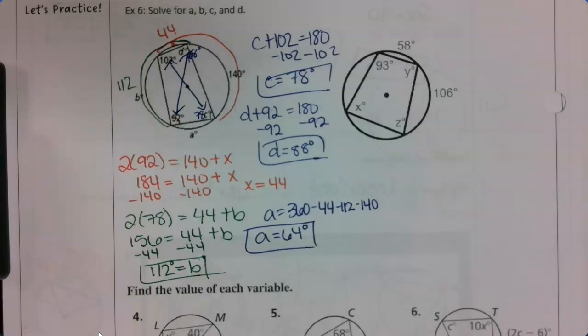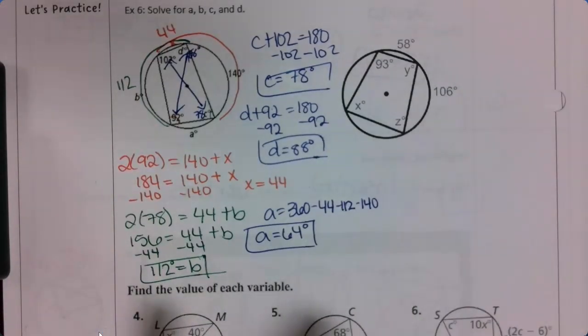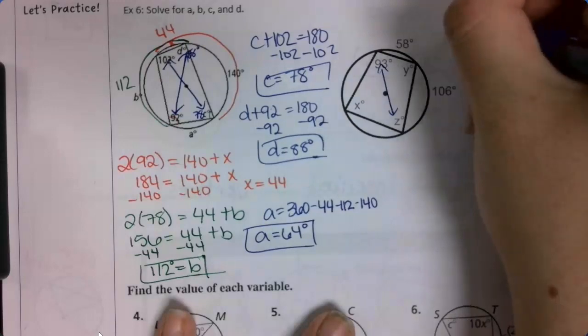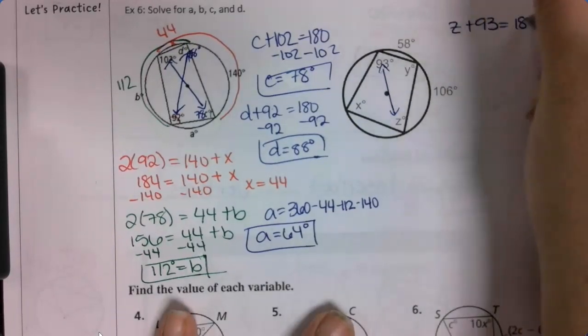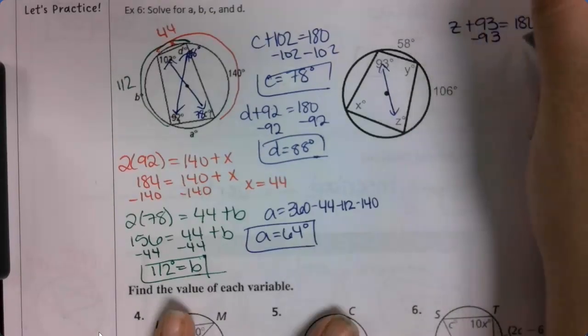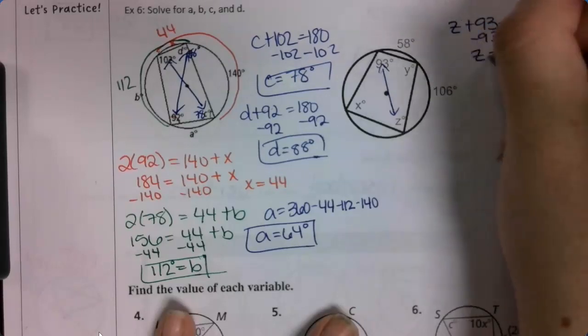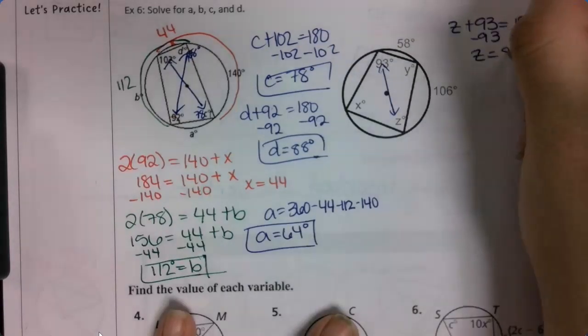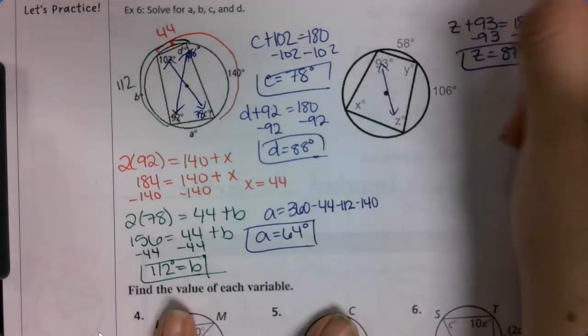Okay. I can go ahead and solve for Z on the next one because it's across from 93. So Z plus 93 should equal 180. I get Z is 87.